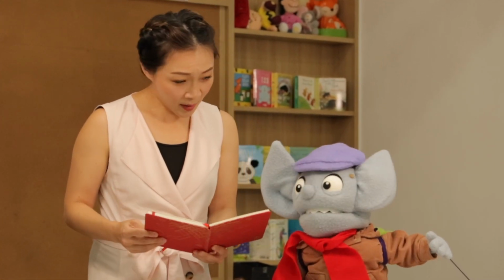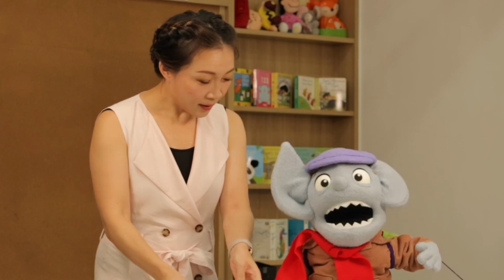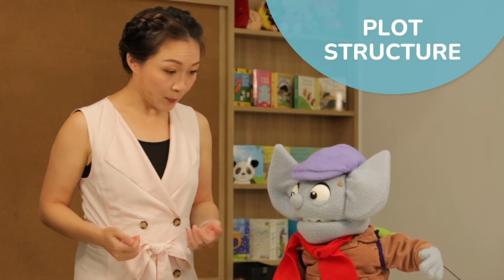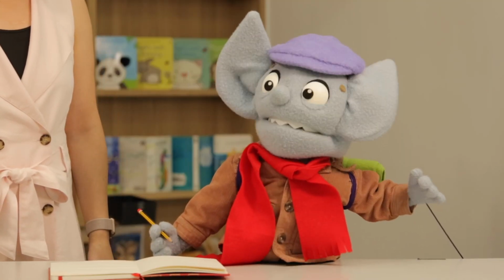What is it? Well, it looks like some parts of your story are missing or out of order. What? Out of order? Oh, how can I fix it then? Well, there's something called a plot structure. It's a very useful tool for helping you plan out your story. Oh, how does that work?